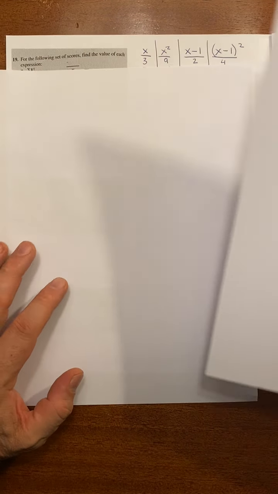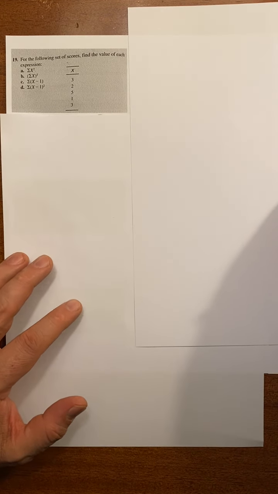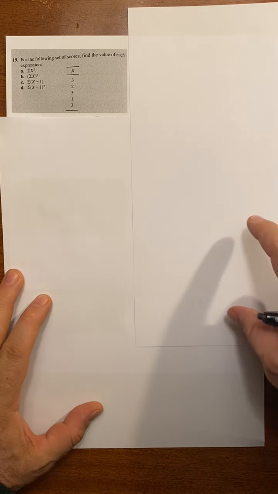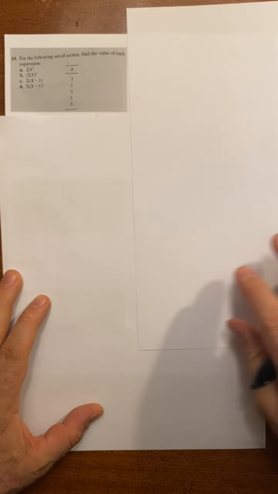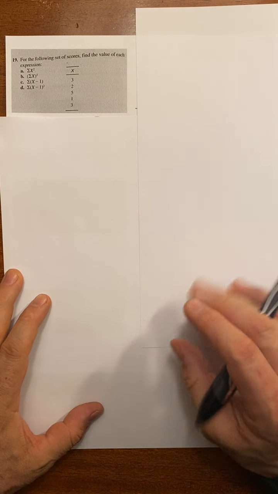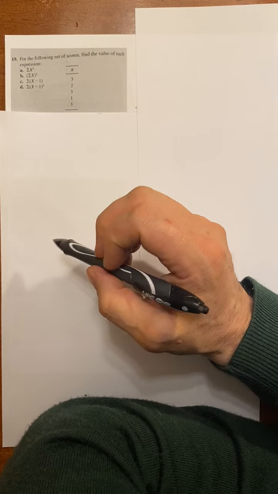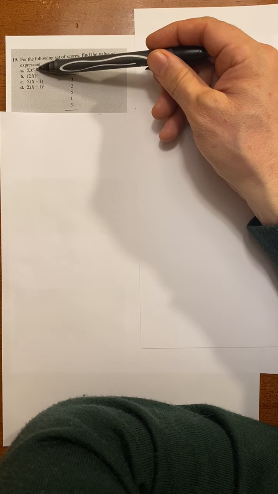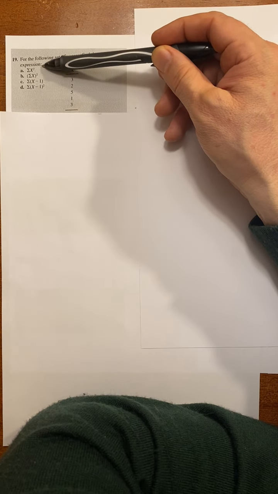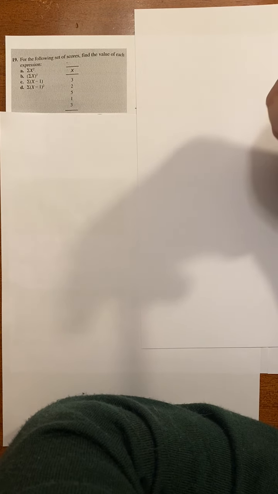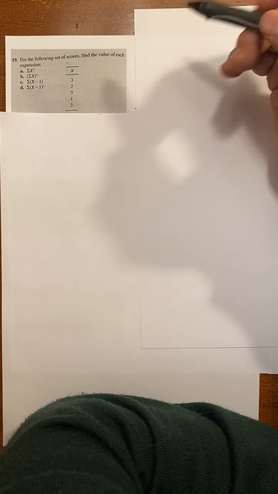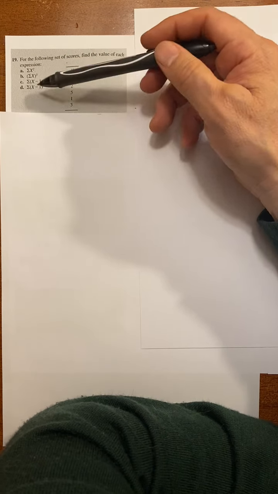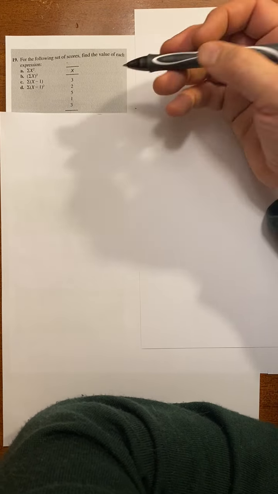Let's go ahead and move on now to question number 19. And this is saying that for the following set of scores, find the value of each expression. Okay, so just make sure that we see what we're talking about here. Each one of these statements is an expression. Remember, an expression is kind of like a mathematical statement, but a mathematical statement without an equal sign, right? Otherwise, it would be an equation.